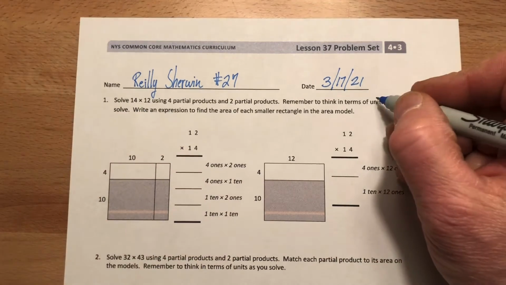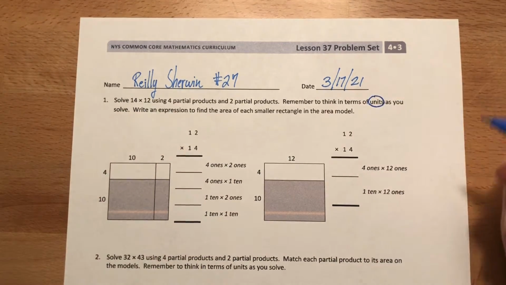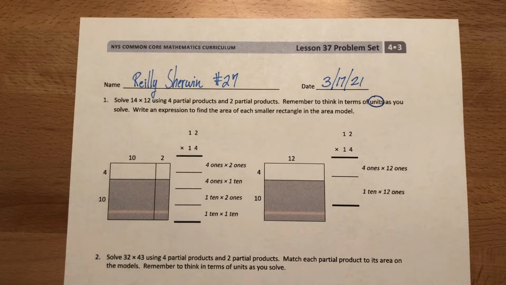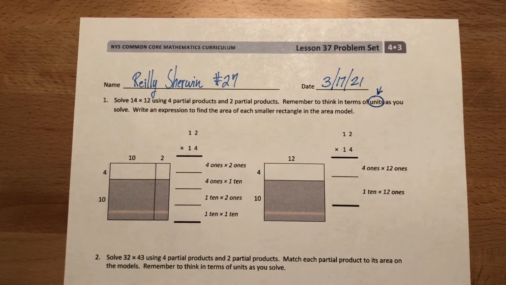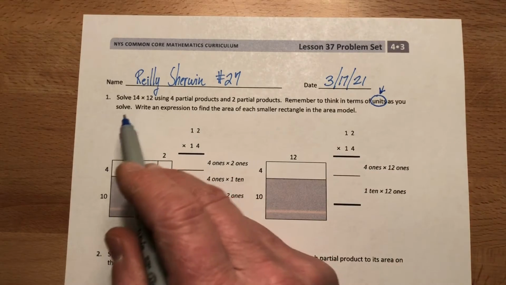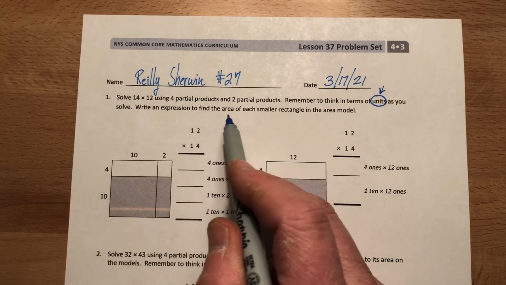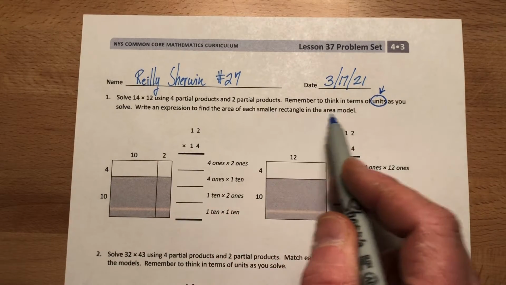When we say terms of units, instead of saying 4, we would say 4 ones. Instead of saying 10, we would say 1 ten. We can think that way, but we're not going to write it down that way, okay? It gets kind of confusing when we start juggling around with all these words. So I just want you to understand units is when you say the place value with the number. As you solve, write an expression to find the area of each smaller rectangle in the area model.